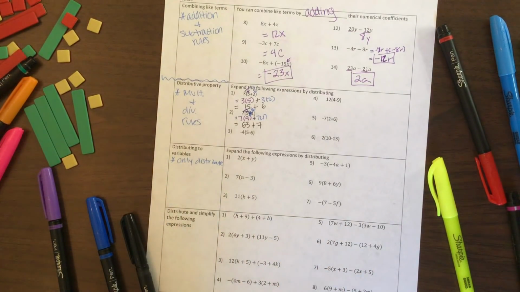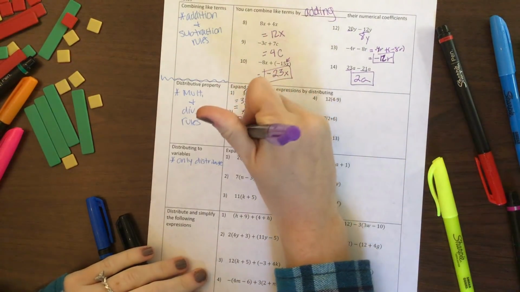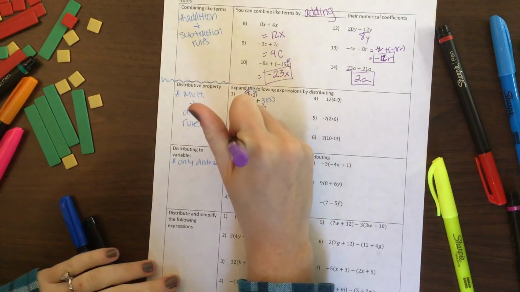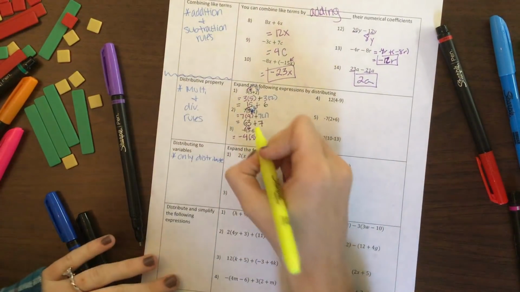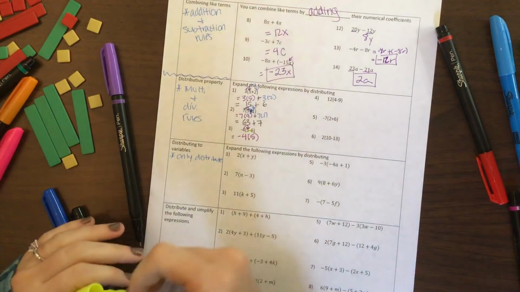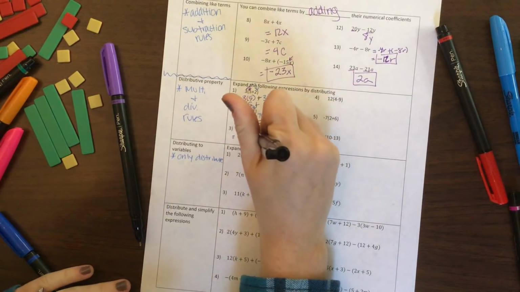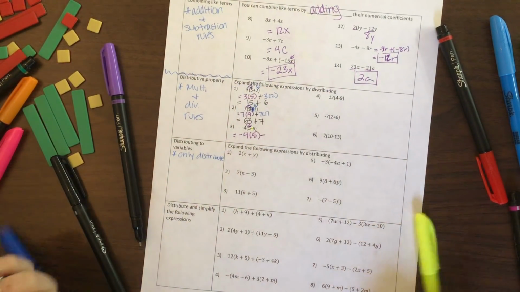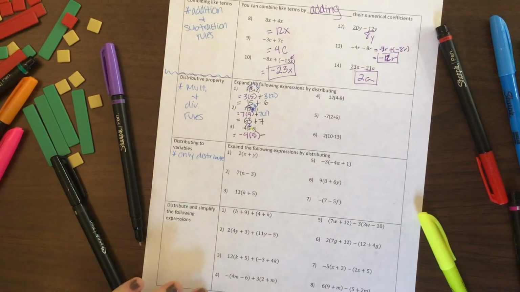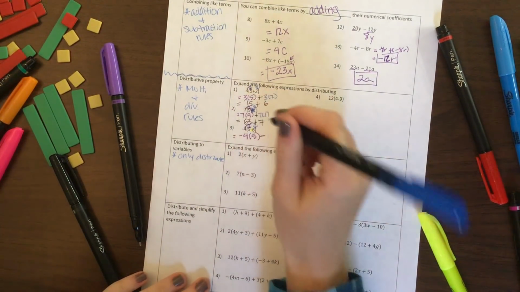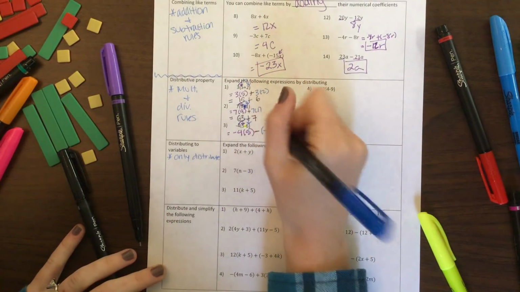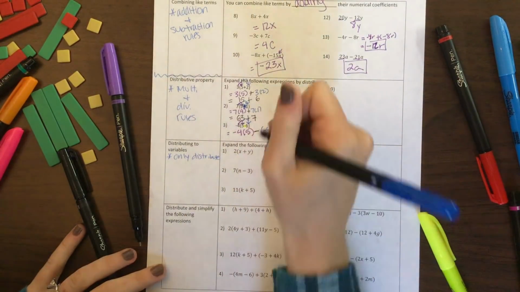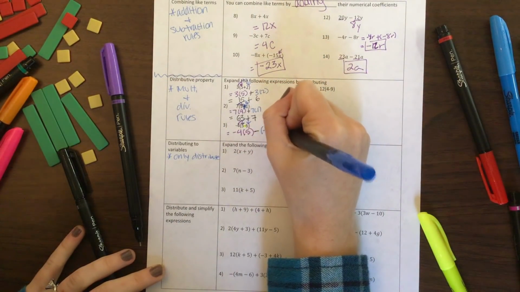All right, number 3, that one's a little bit different. Let's look at it. I take negative 4 times 5. My sign in the middle is subtraction, so I'm going to leave it subtraction between them. Then negative 4 times 6. So I'm going to put in parentheses because I have a minus and negative. It gets a little confusing. Negative 4 times 6.